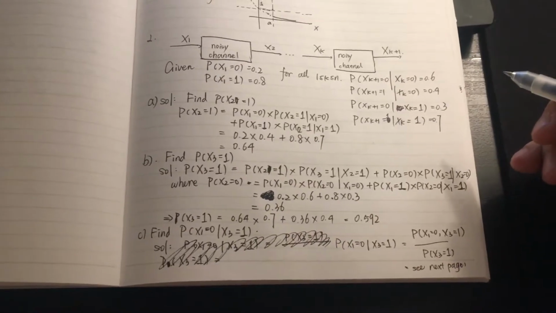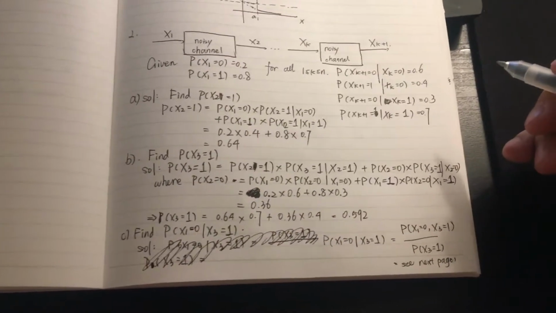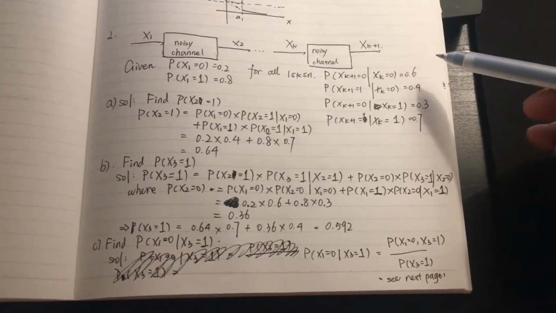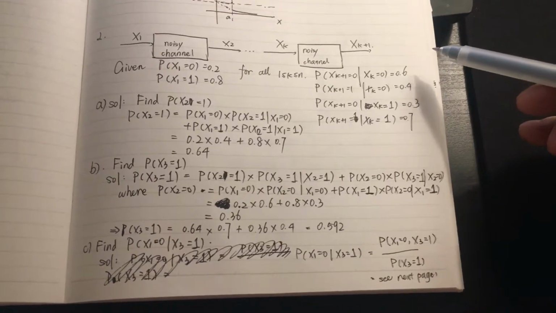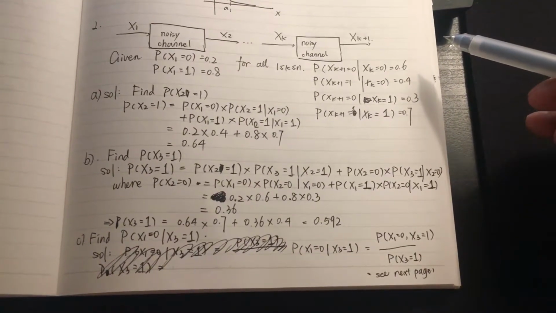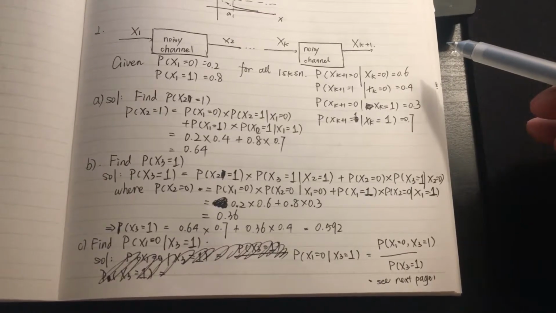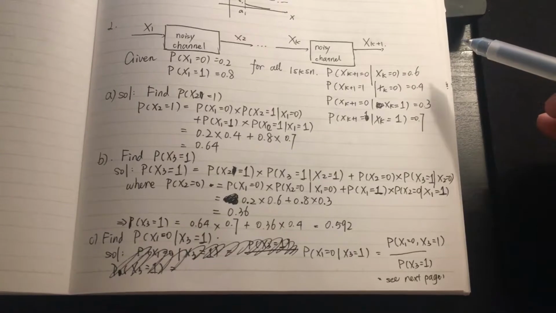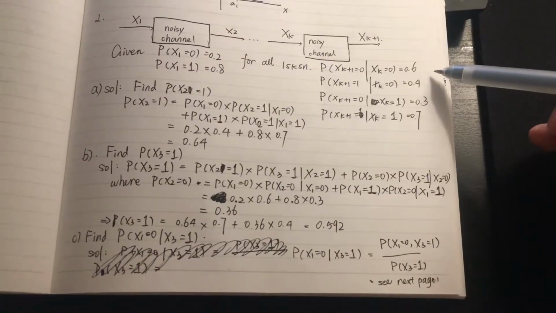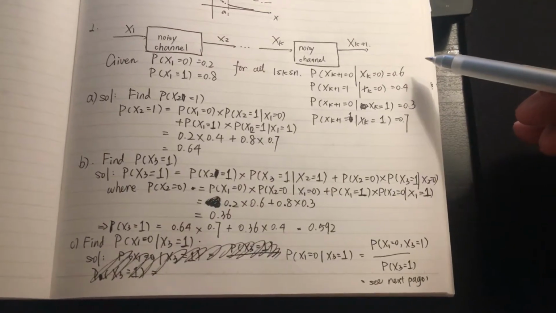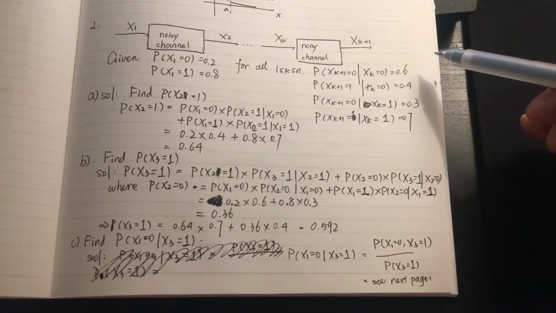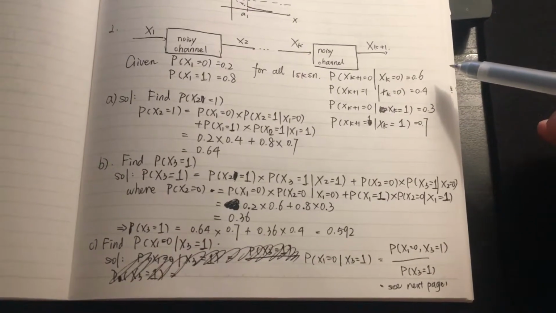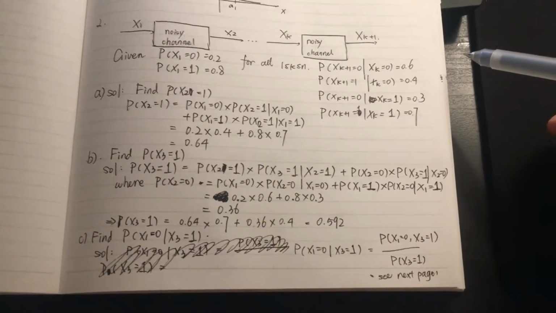And for all k between 1 and n, when the input signal xk of the kth noisy channel equals 0, the probability that the output xk plus 1 equals 0 is 0.6. Similarly, when xk equals 0, the probability that xk plus 1 equals 1 is 0.4.